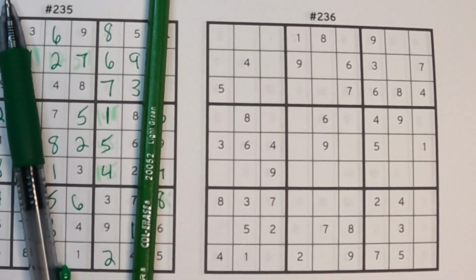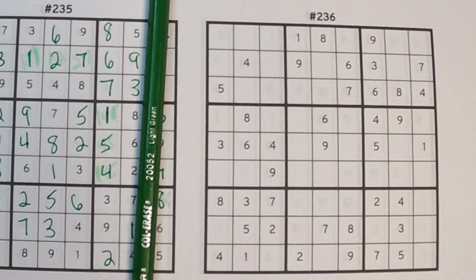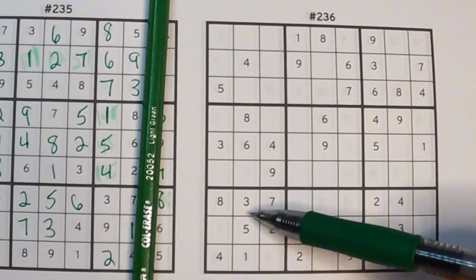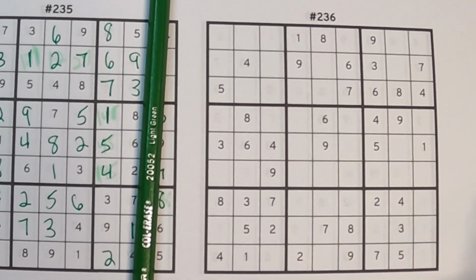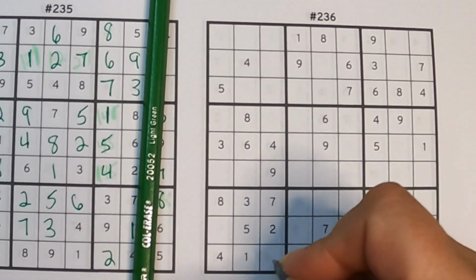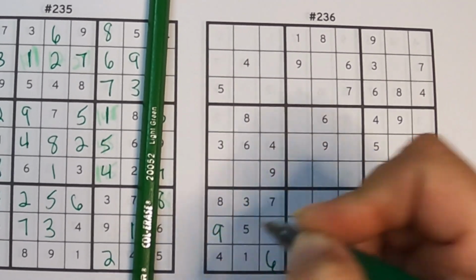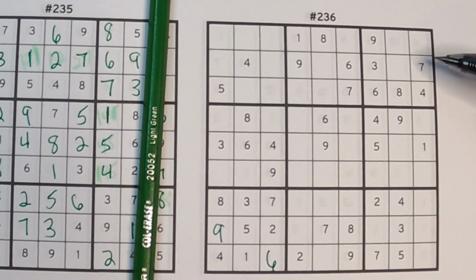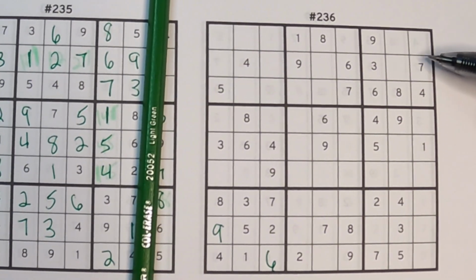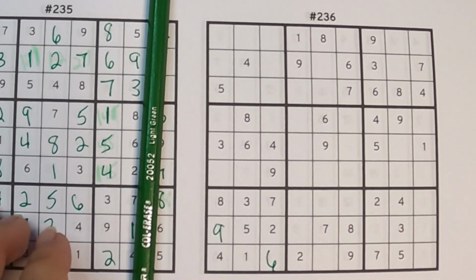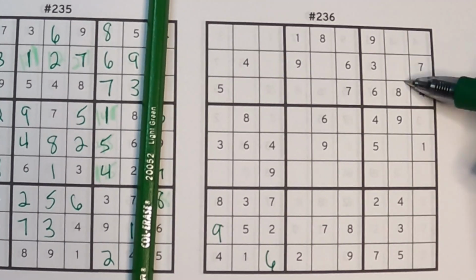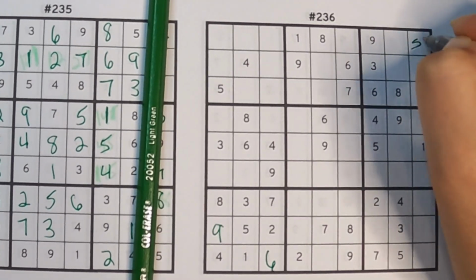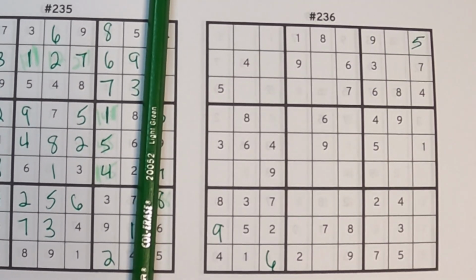Today we're doing number 236. If we start with this box, we're missing 6 and 9. We've got a 9 here, so 6, 9. For this box, we're missing 1, 2, and 5. We've got a 5 covering both of these boxes, so our 5 must be here.